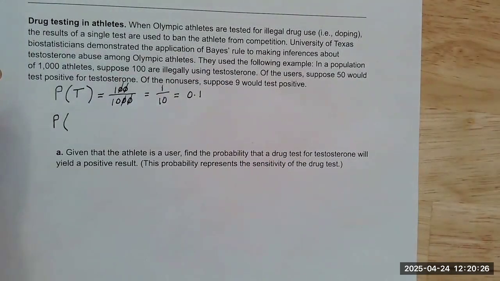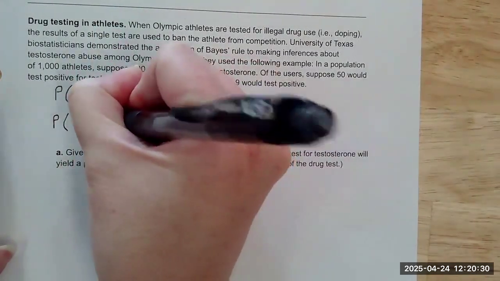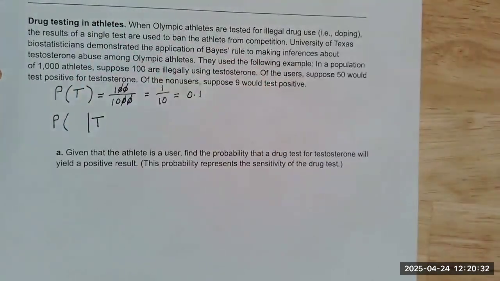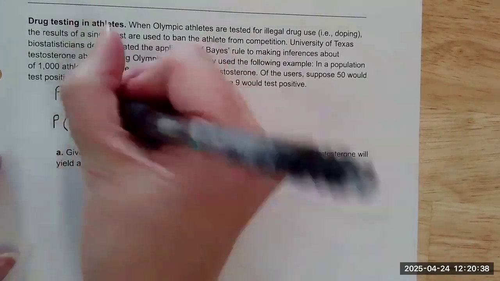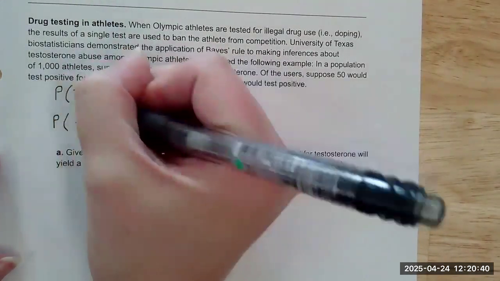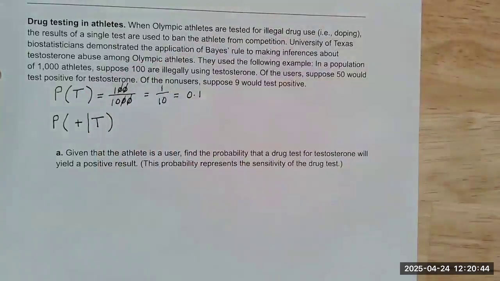So they're saying, given that we know they're a user, so I'm going to put the line down and put a T there. They're using testosterone, given that I know that. Suppose 50 would test positive. So I'm going to put a plus sign to say they're testing positive. So I'm saying, given that I know they're using testosterone, this is the probability that they test positive.